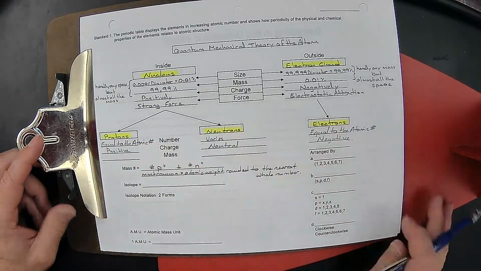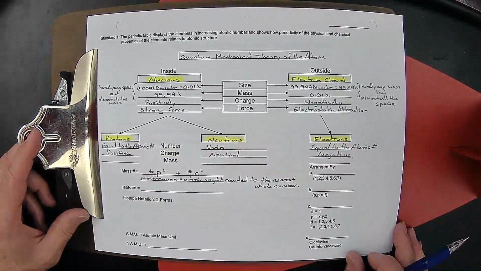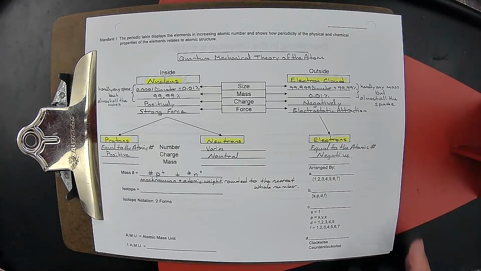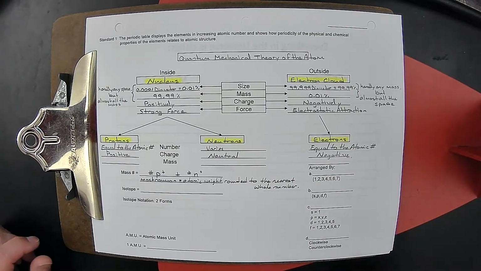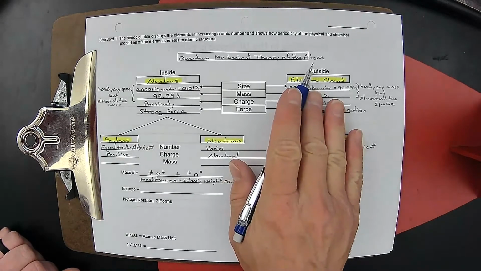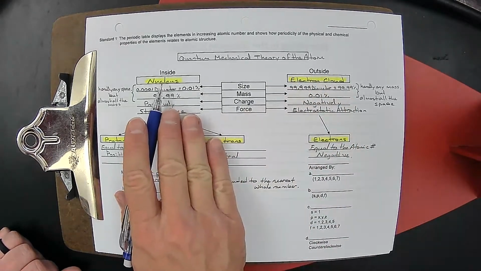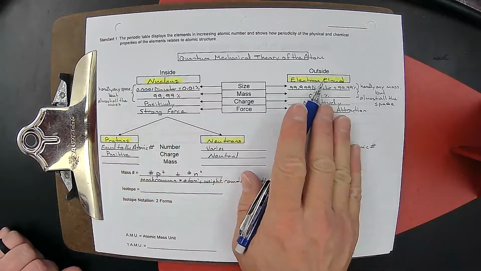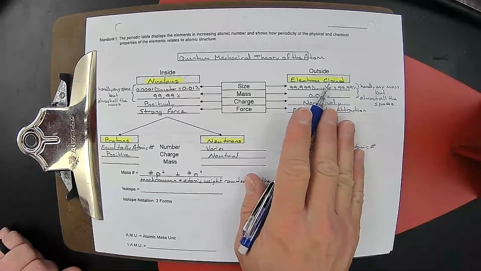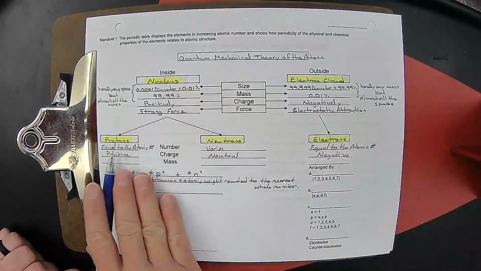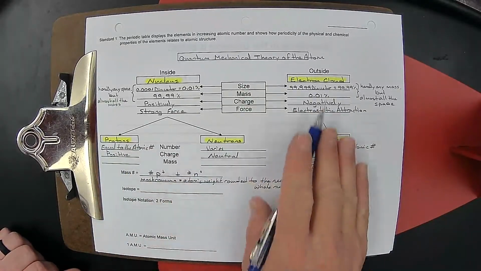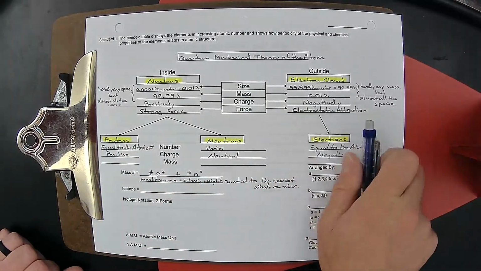And that was the information that we covered over the last few video notes. I hope this helps in understanding the structure of the atom. An inside part called the nucleus and an outside part called the electron cloud. Inside the nucleus are protons and neutrons, and in the electron cloud are electrons.